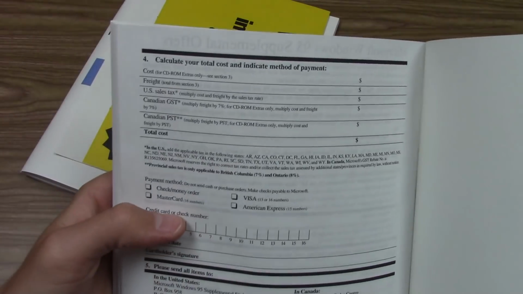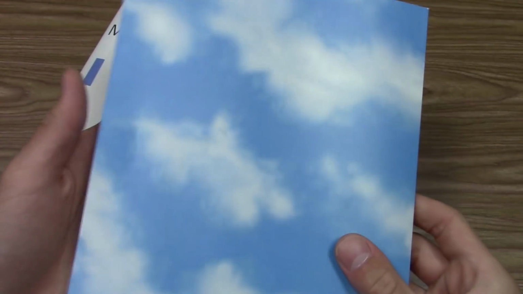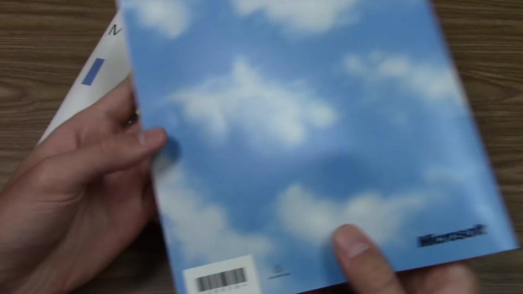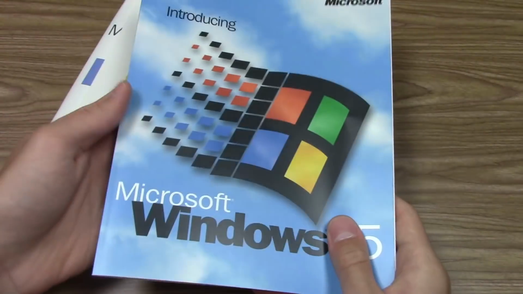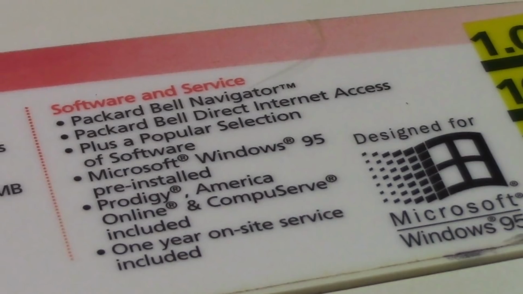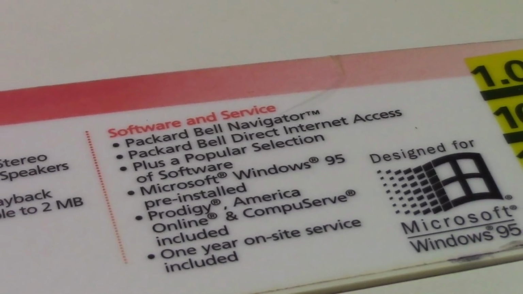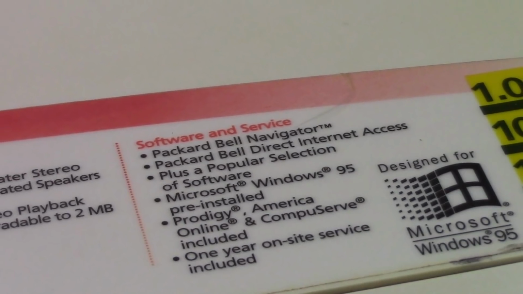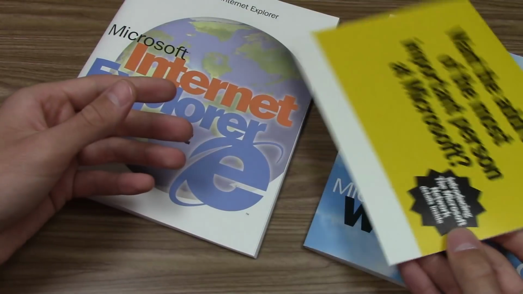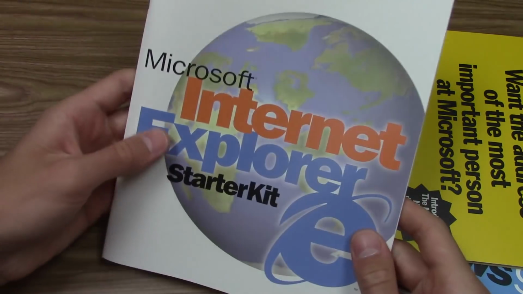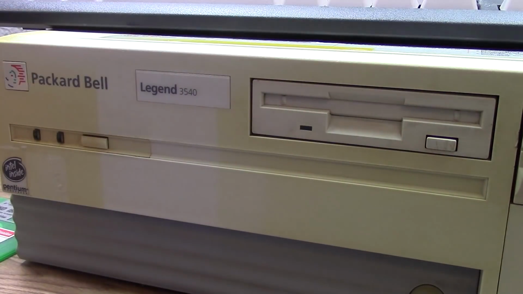It's clear that people were excited about the future of Windows, and today we're going to experience what it would have been like to purchase this Packard Bell machine brand new in 1996 by restoring it to factory settings. I'll be taking you through the entire process, and we'll talk a bit about Windows 95 along the way. Let's get started.